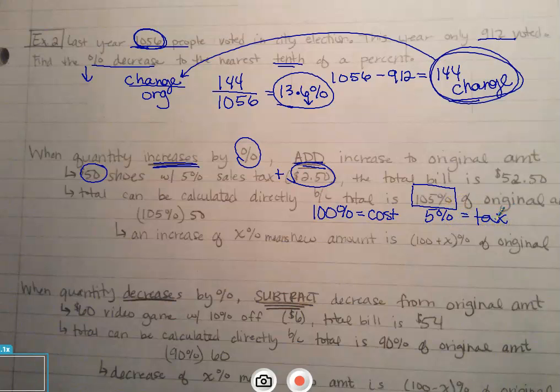So instead of calculating it and adding it, we could just say it's 105%, or 1.05 times the original amount, so times 50. And that's what this says: an increase of X percent means the new amount is 100 plus X, whatever that X is, percent of the original. So it can save us a little bit of time in calculating.